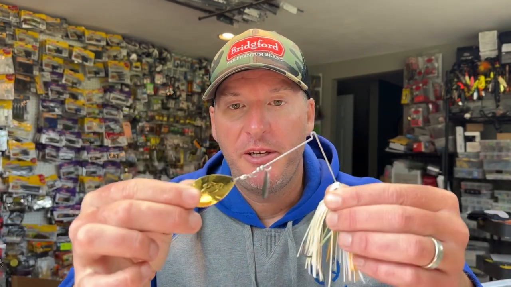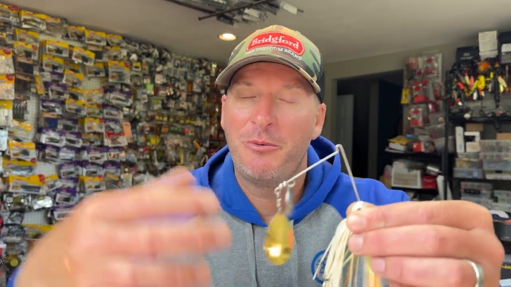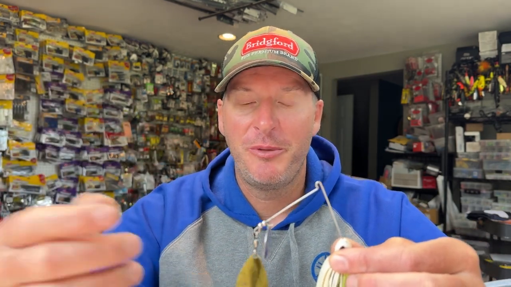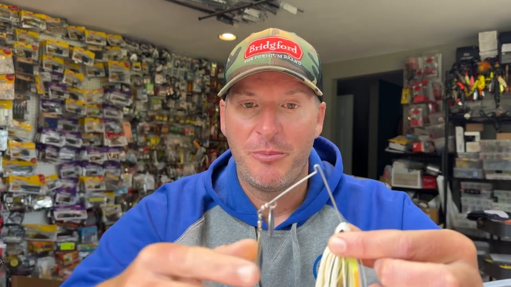So the first component we're going to look at are the blades. In my opinion, the blades are really what make a spinnerbait, and it's one of the most complex components that go onto the spinnerbait. What I mean by that is you have a lot of different shapes, a lot of combinations, a lot of different sizes, colors. You can really have a spinnerbait blade of almost any shape and color that you'd want. So let's talk about the blades first.